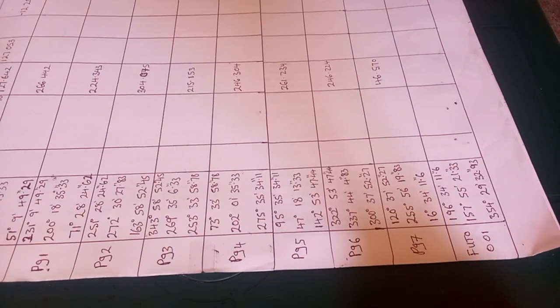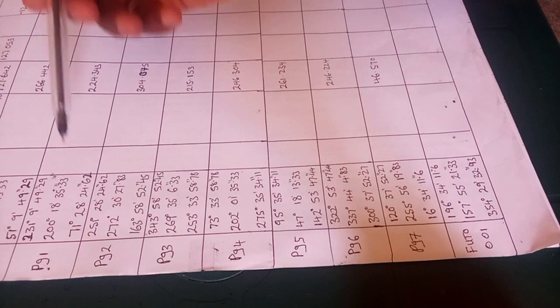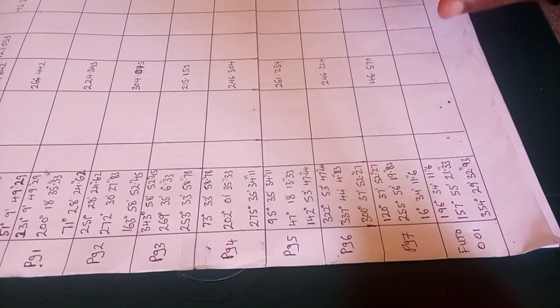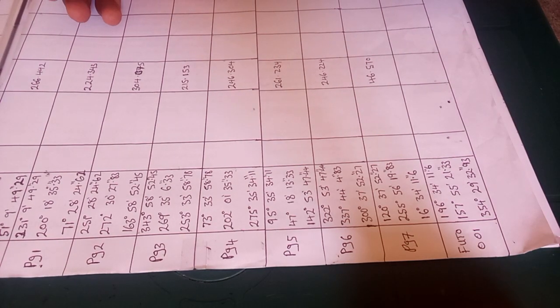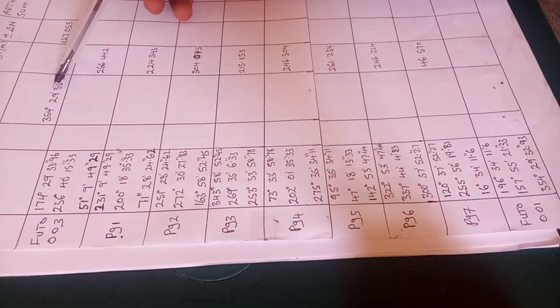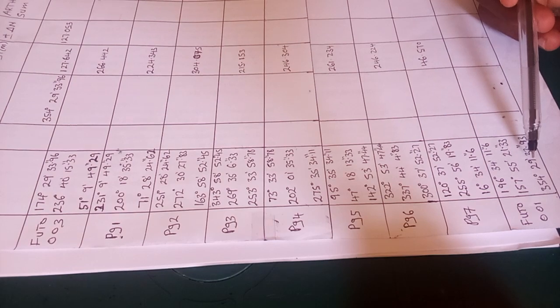So the error is what we want to distribute across these unknown stations. To do that, we compute the difference between the known corrected bearing above and this uncorrected bearing below.